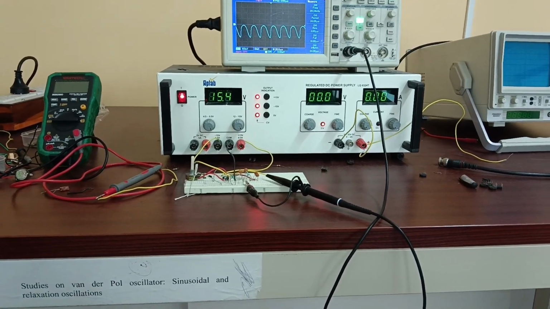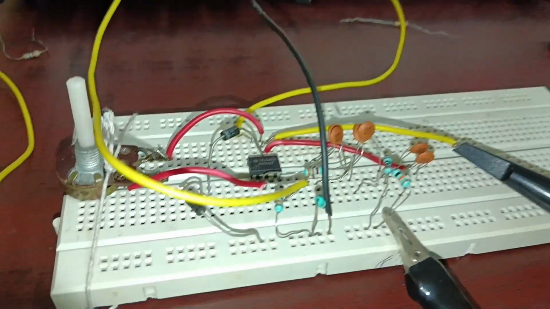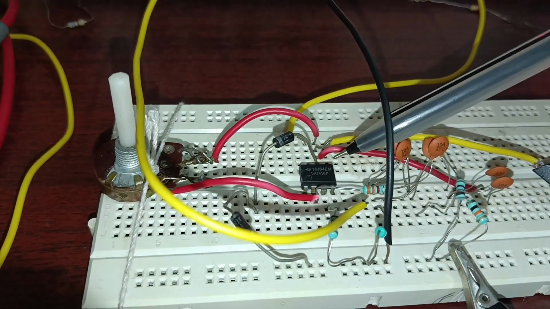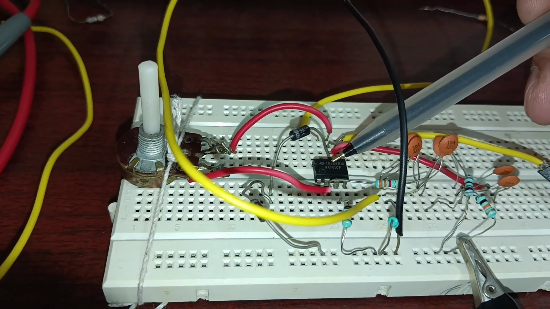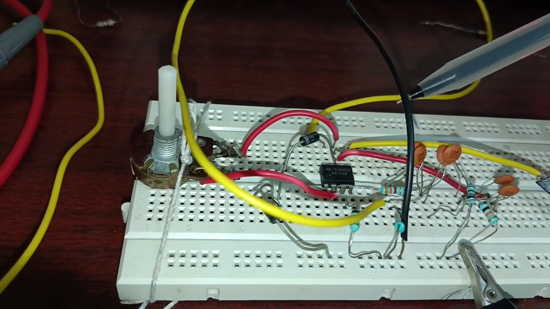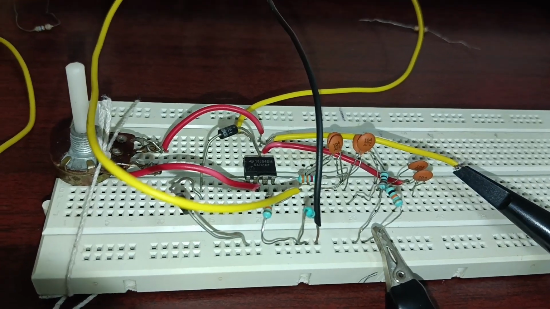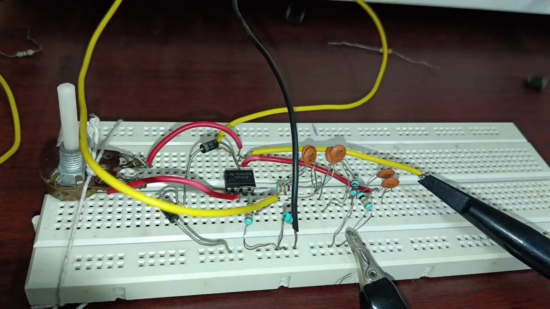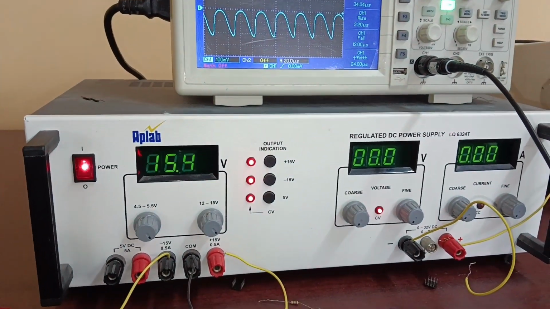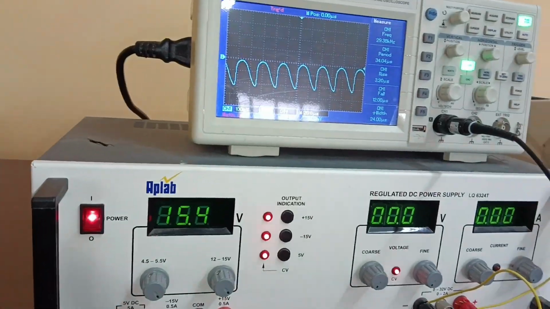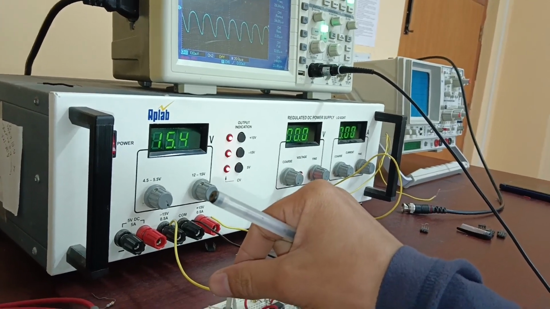To build an RC phase shift oscillator circuit like this one, you must have an IC named UA741CP. The name of the IC is denoted by the last 3 digits, that is 741. So by using IC 741, one potentiometer, a few resistors, a few capacitors and 2 diodes, you can produce an RC phase shift oscillator circuit which is capable of producing this type of sinusoidal signal, and the frequency of this sinusoidal signal can be changed by varying the potentiometer knob.